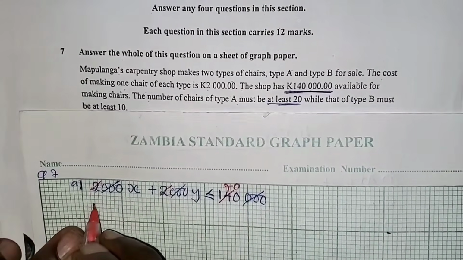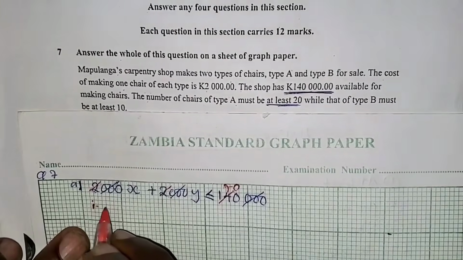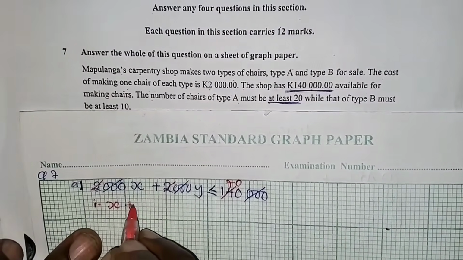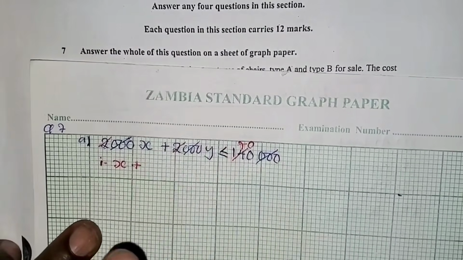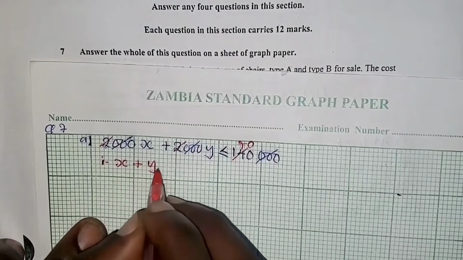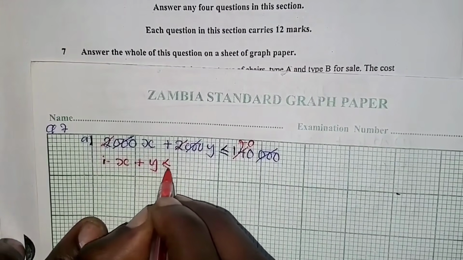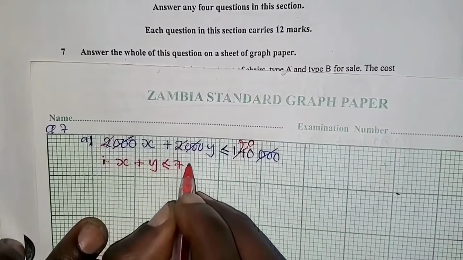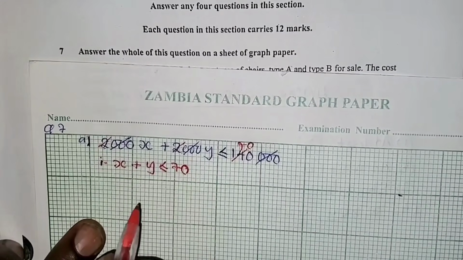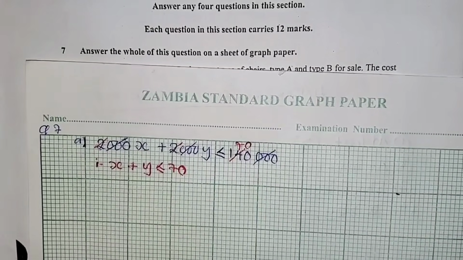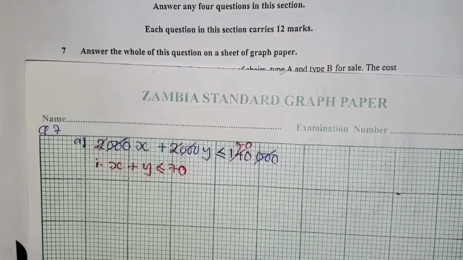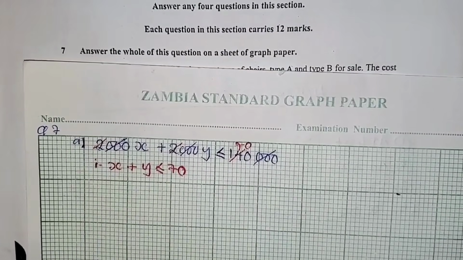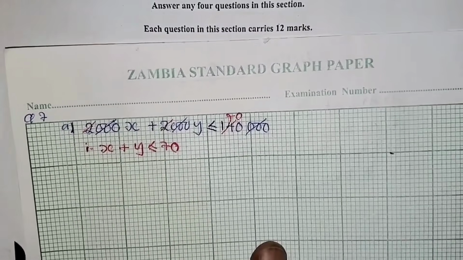Therefore, the first inequality is x plus y should not exceed 70. This is the first inequality.